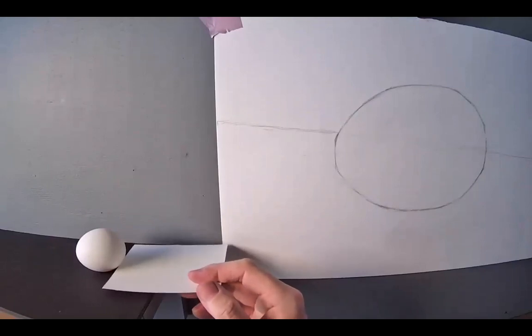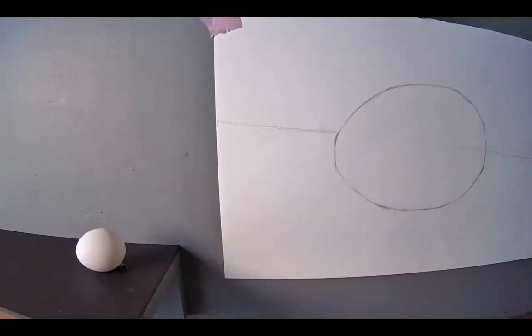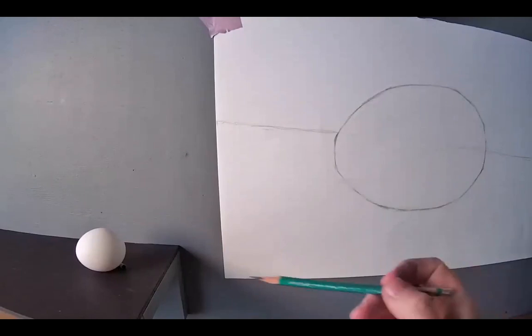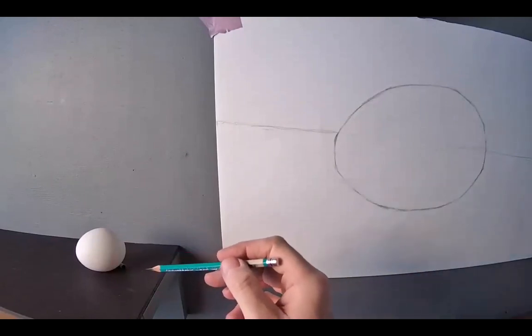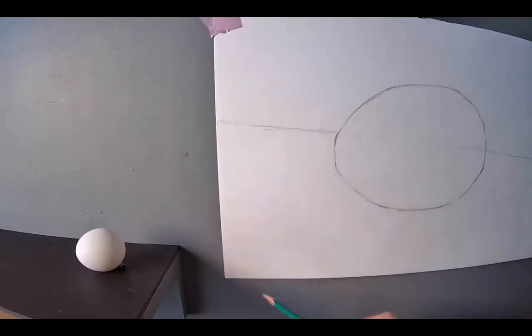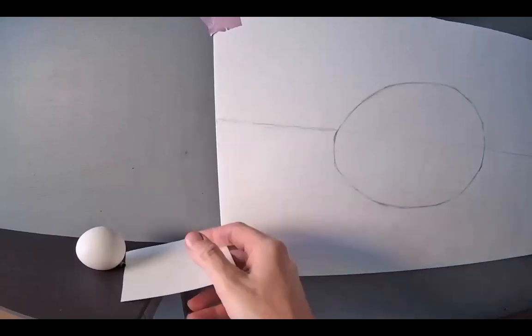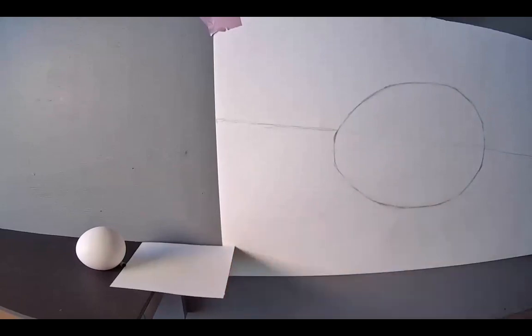I'm going to take away this white surface. And I think you can still see, although it's subtle, a cast shadow here. You can see a bit of a cast shadow on the wall. So I'm still going to put in the cast shadow, and I'm going to do it as if I see the cast shadow as clearly as I do there.